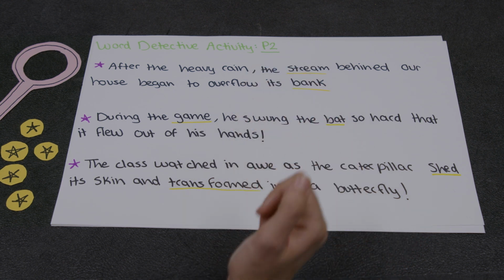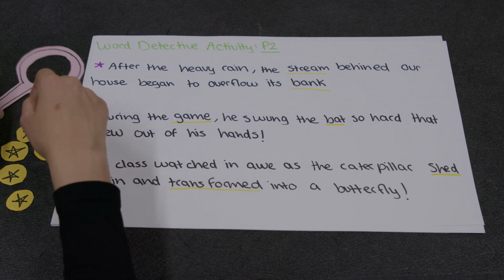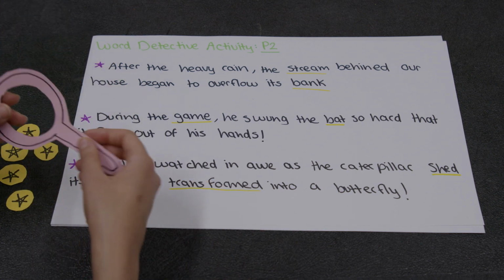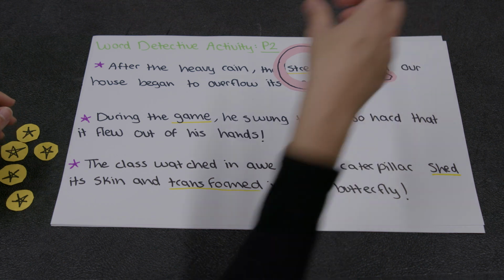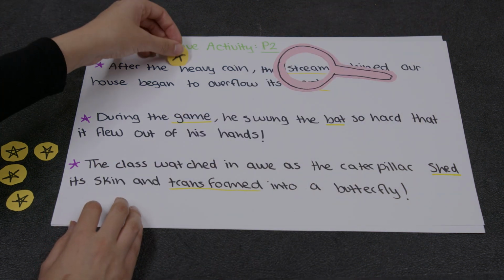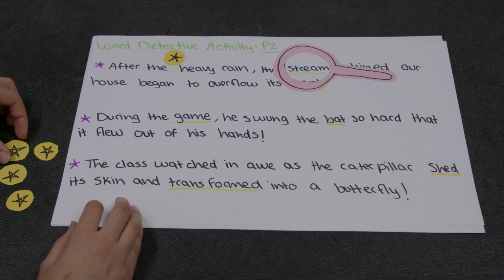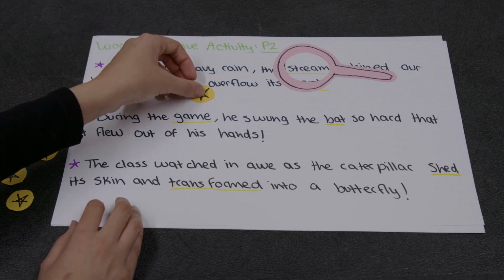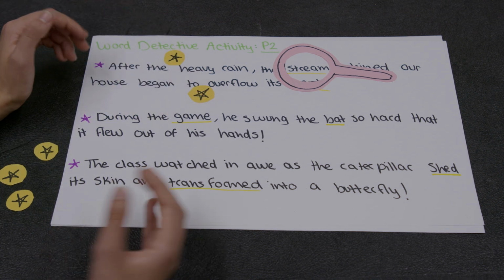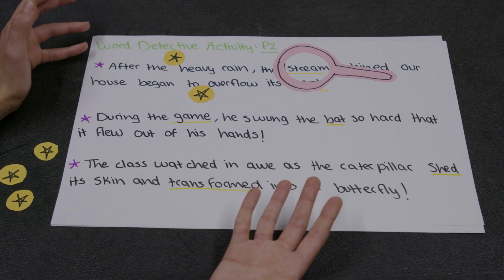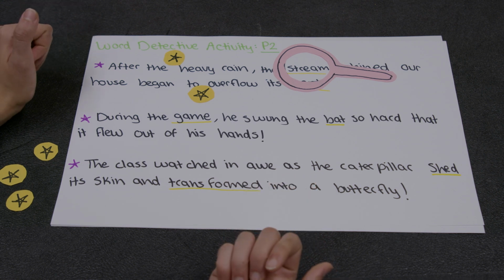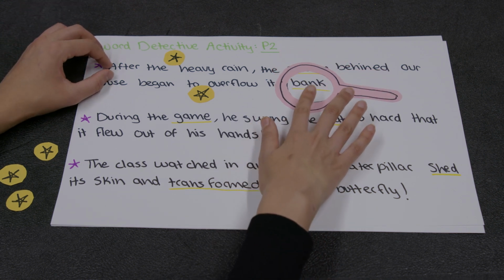So what's a stream? Let's look at our context clues. The word that we want to focus on is stream, and then we'll focus on bank. The first context clue was heavy rain, and the second context clue was overflow. So that means that the stream is probably a body of water. That's right, a stream is a river. Perfect.